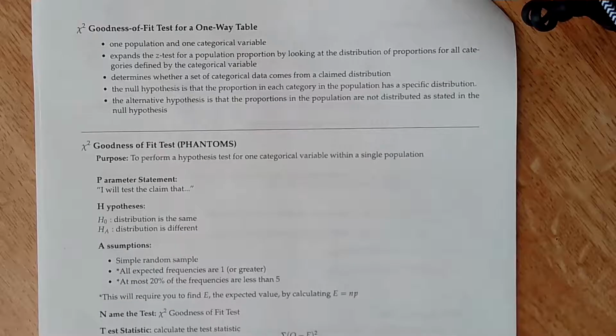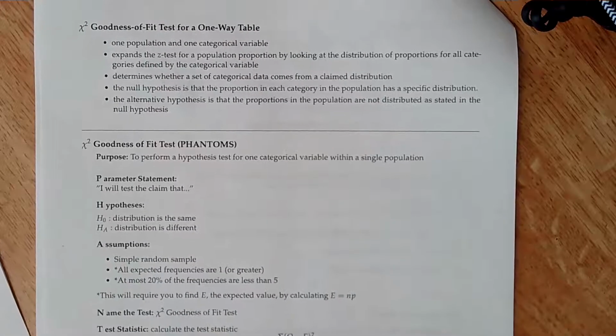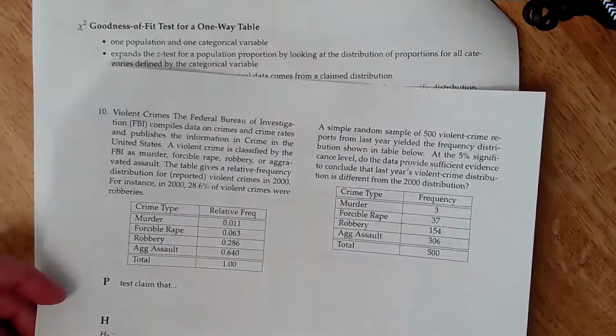Let's look at a chi-squared goodness of fit test for a one-way table. So this is a test for one population and one categorical variable. Let's take a look at kind of what all of that means.